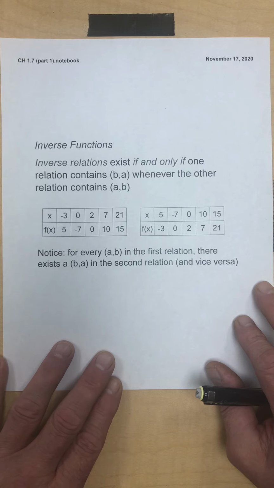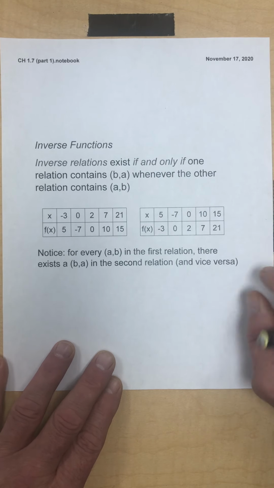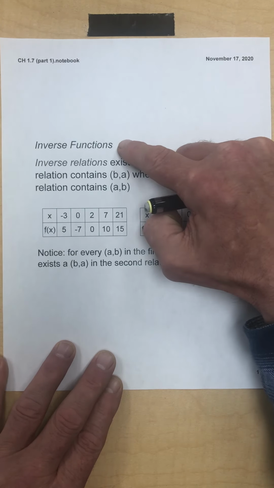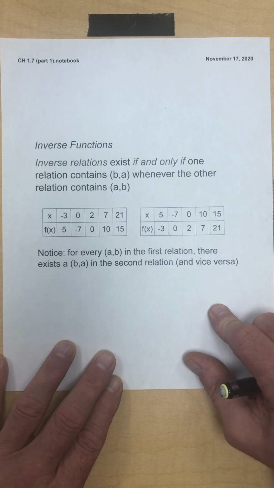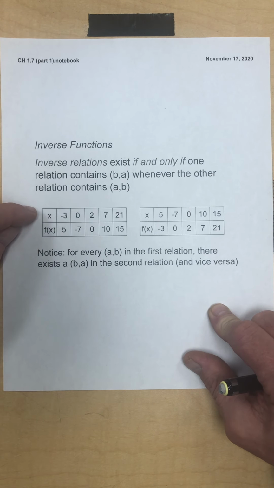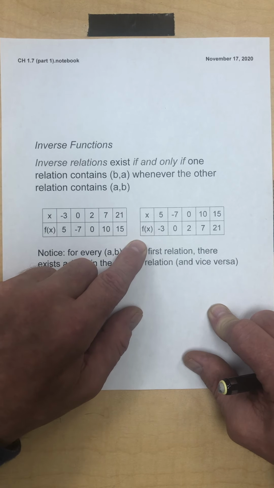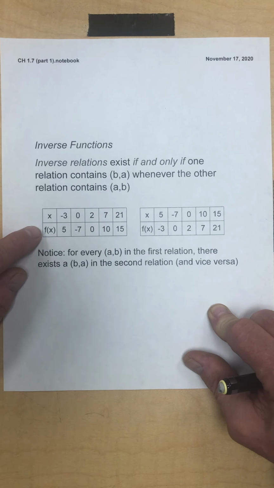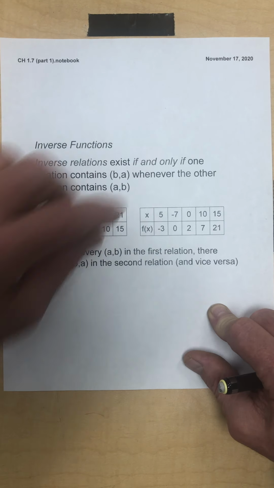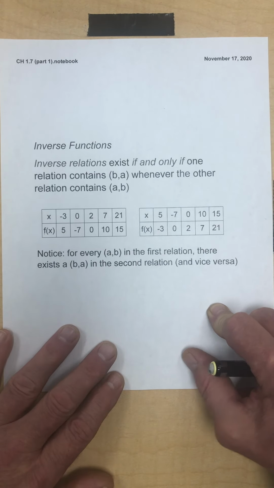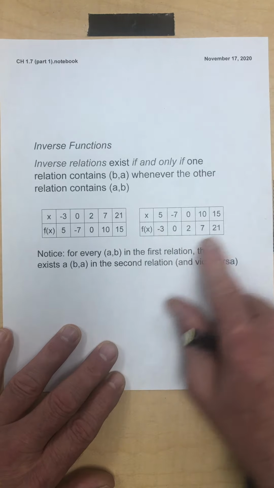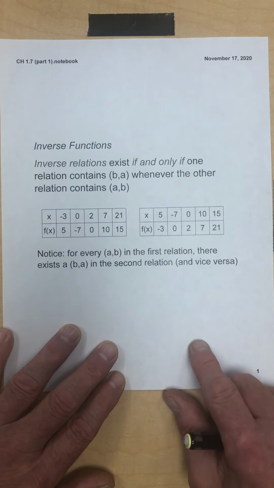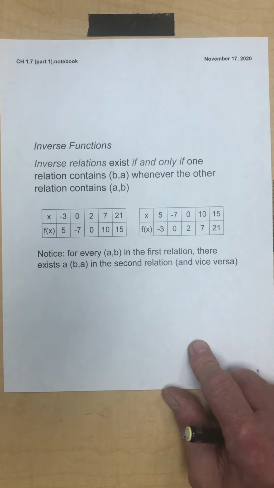So what happens here is if a function has an inverse, the domain and range of the original function get switched. The domain of the first function becomes the range of its inverse, and the range of the first function becomes the domain of its inverse. And so obviously you have to figure out what this function is to find the inverse.